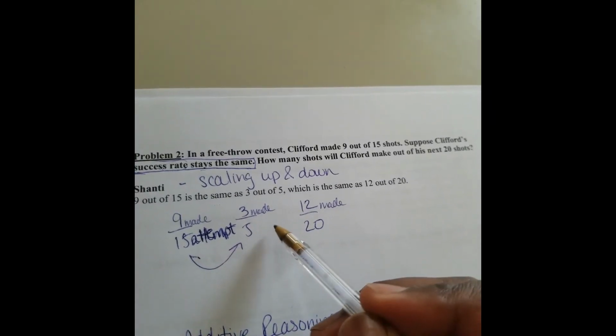So 9 out of 15, that's the same as 3/5, or I took 5 shots, I made 3 of them. I could scale that up and say, well, if I take 20 shots, then I should make 12 of them, right? It's the same rate. That's scaling up and down.